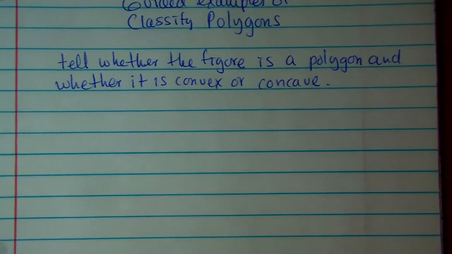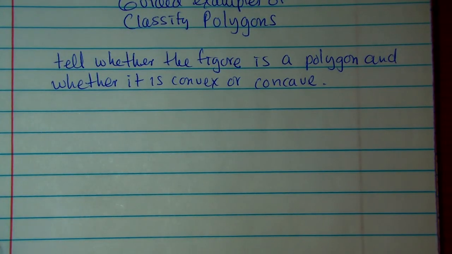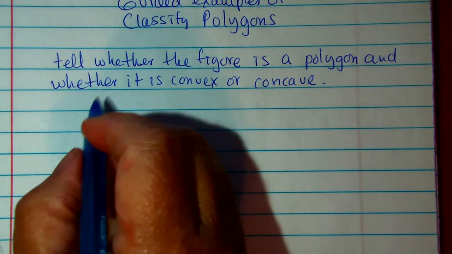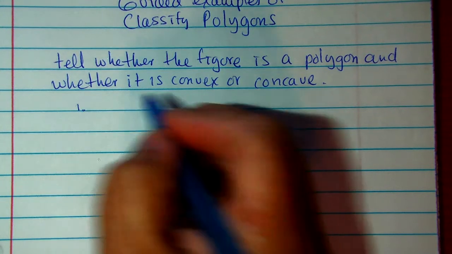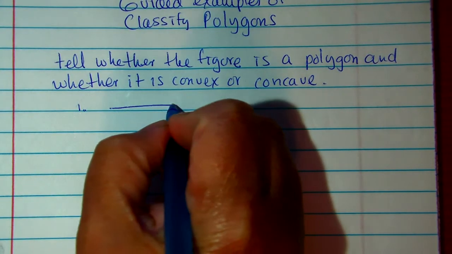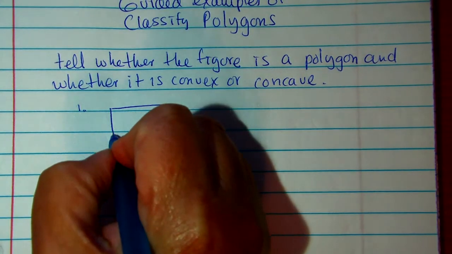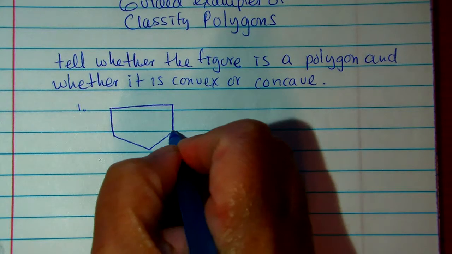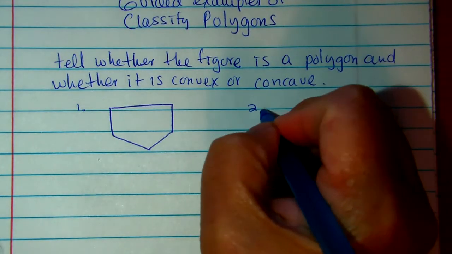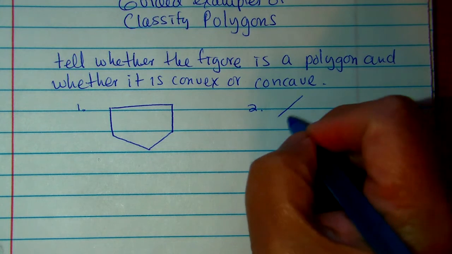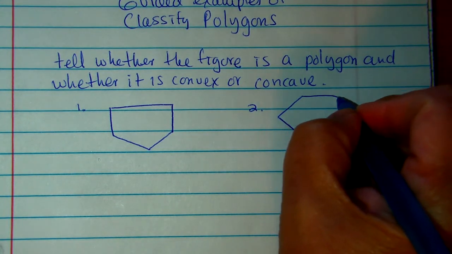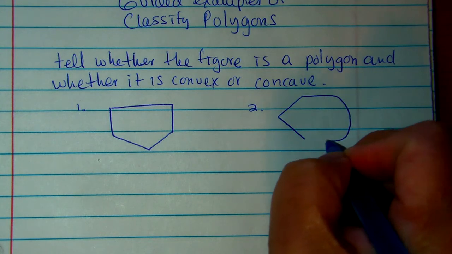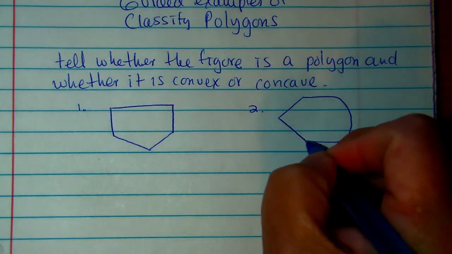Okay, so I'm going to draw these two figures. Remember, this is like you watching the lesson and taking the notes with me, and these notes are the ones that you're going to upload. So number one, we have this figure right here. And then number two, we have this figure right here that does this.